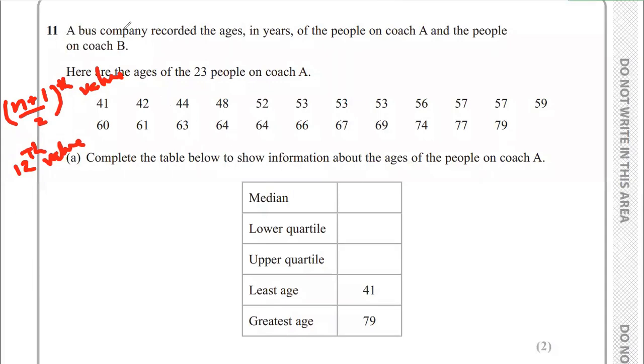Question number 11. A bus company recorded the ages in years of the people on coach A and the people on coach B. Here are the ages of 23 people on coach A. All of these values are given. We start from 41, 42 and end at 77 and 79. Complete part A of the question.